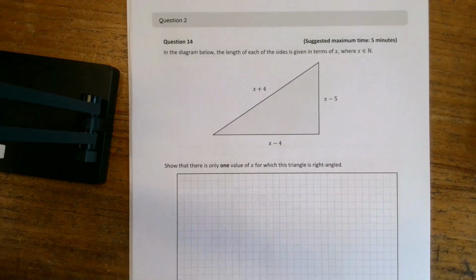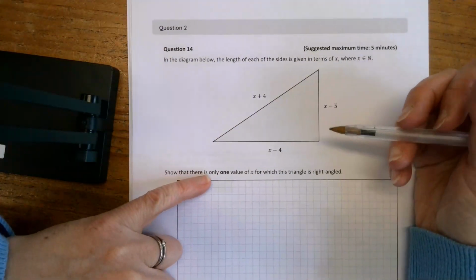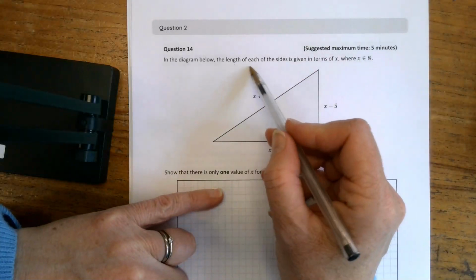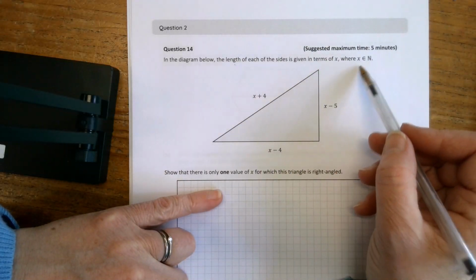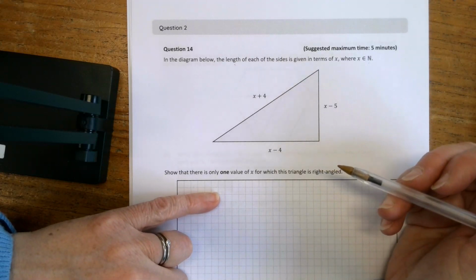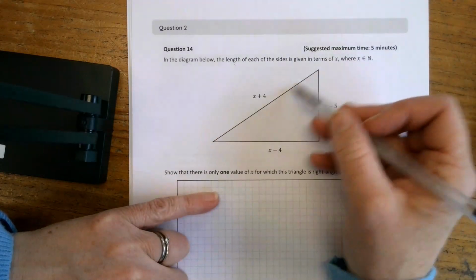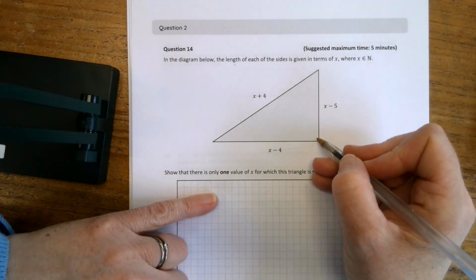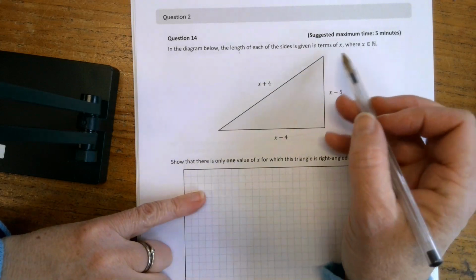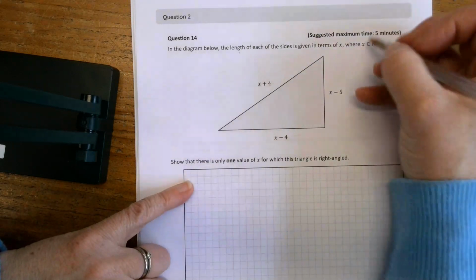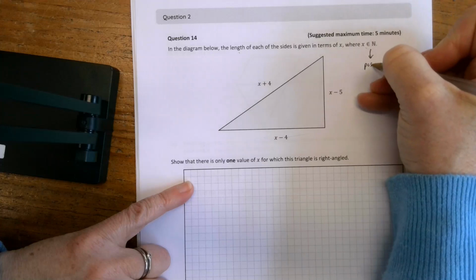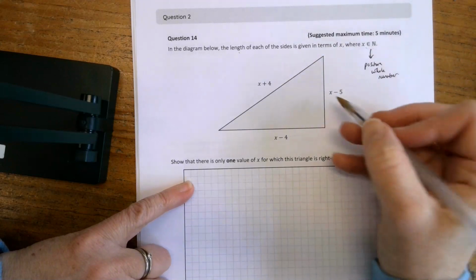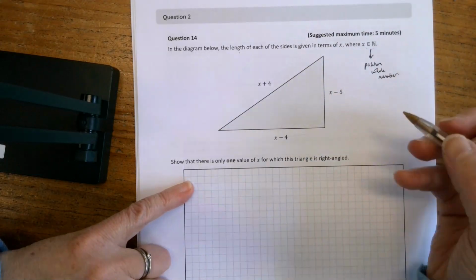For our second question, this is going to be a theorem of Pythagoras question. It says, in the diagram below, the length of each of the sides is given in terms of x, where x is an element of N. Now, the reason I say it looks like Pythagoras is because it looks like a right angle triangle, doesn't it? I've got a hypotenuse, and I've got two other sides. So it looks like that's right angled. And it says that the sides are given in terms of x, where x is an element of N, which means it's a positive whole number. So all these sides obviously have to be positive numbers.